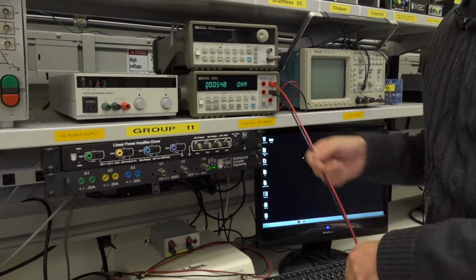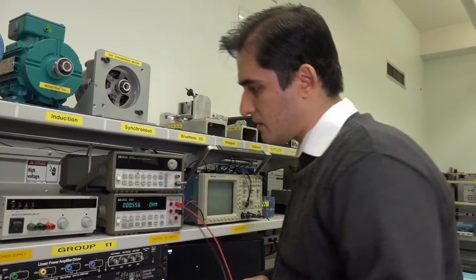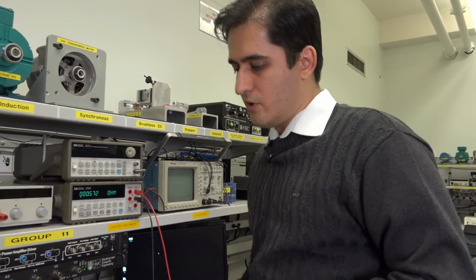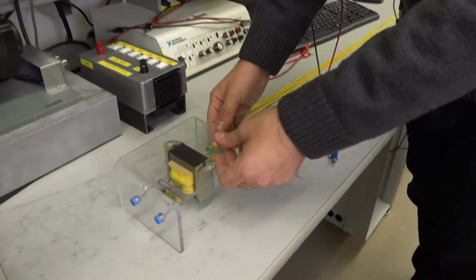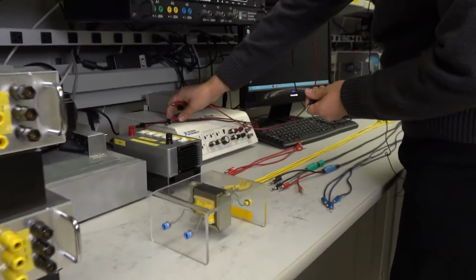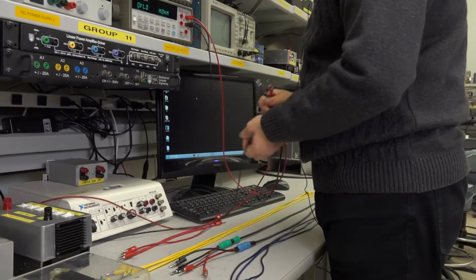One important thing to note here is that we are measuring the resistance of the transformer winding plus the resistance of these wires. So we need a way to isolate and come up with the exact resistance that is present in the transformer. The way to do that is to repeat the measurement, but this time double the length of our probes.